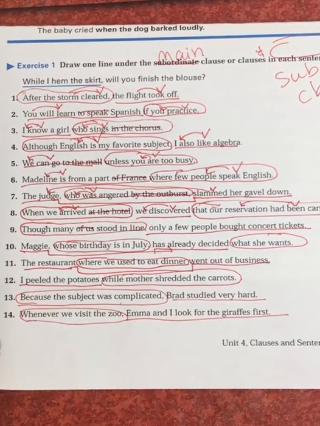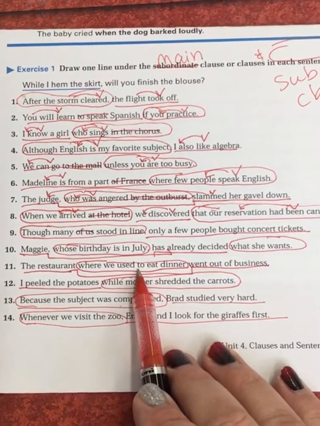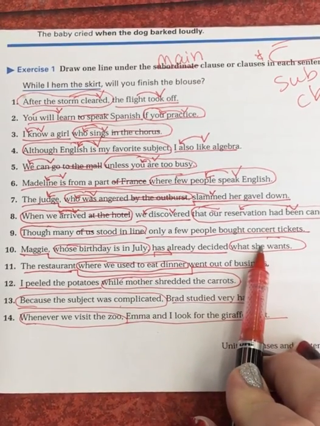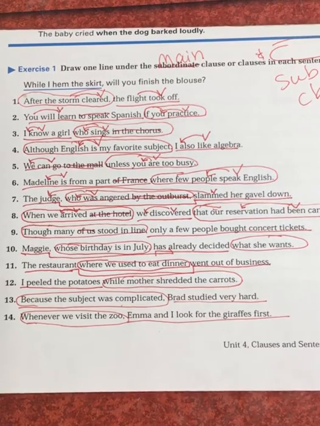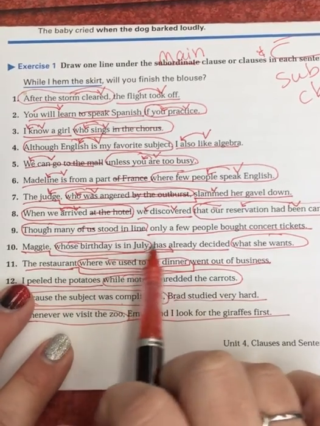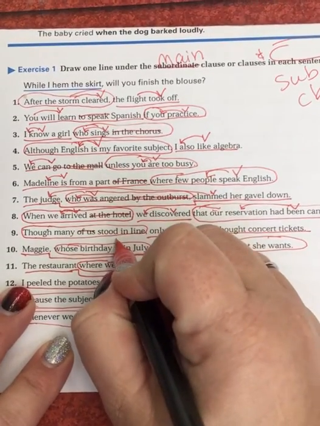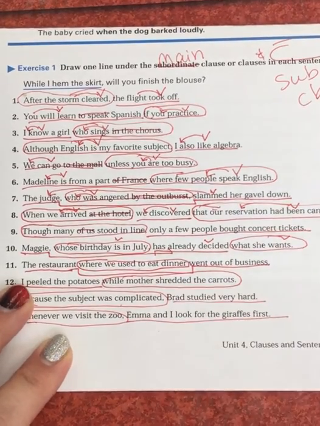Okay, how'd you do? Did you get this one? Yeah, I got that. Did you get this one? That's the one I need. Yeah.